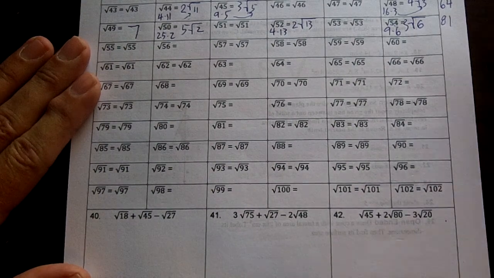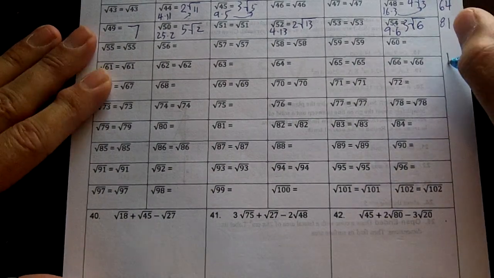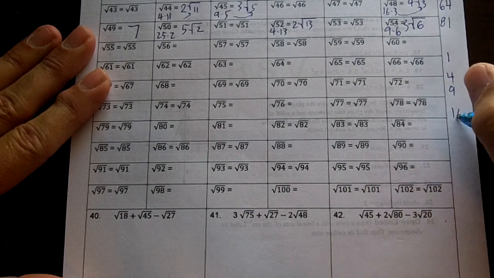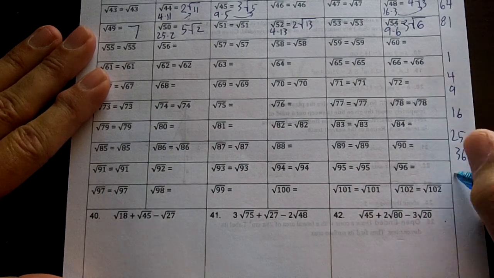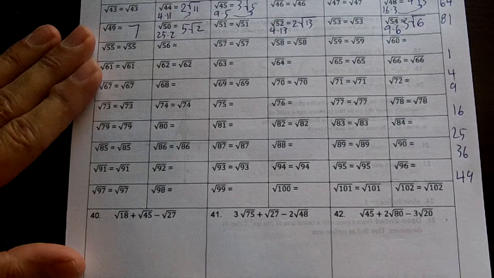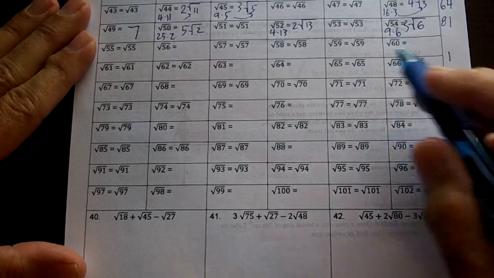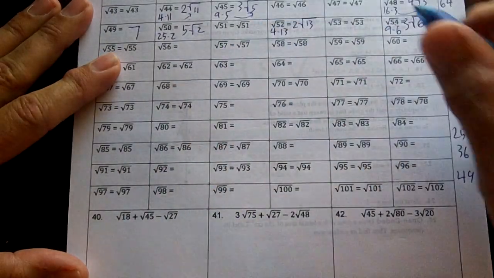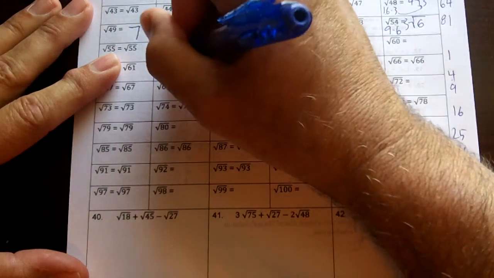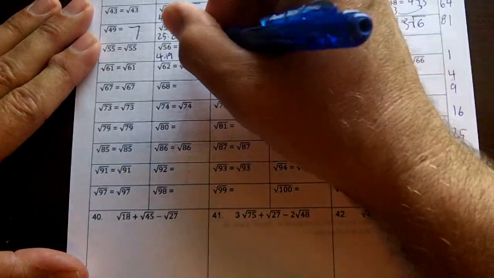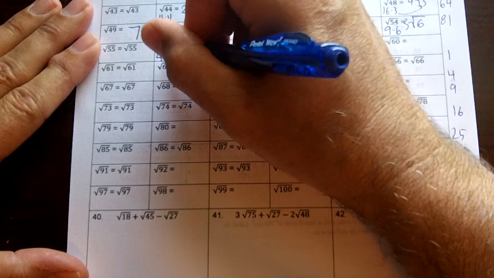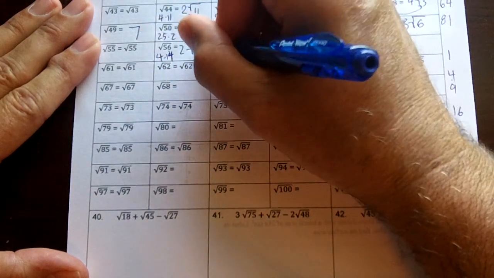Okay, continuing on, I covered up my perfect squares. I'm going to rewrite them again: 1, 4, 9, 16, 25, 36, and we only need to go to 49 because we're only going up to 102. Okay, we're right here with 56. 56 divides by 4. You could use your calculator to figure this out. This will be 2 square root of 14, times 14.